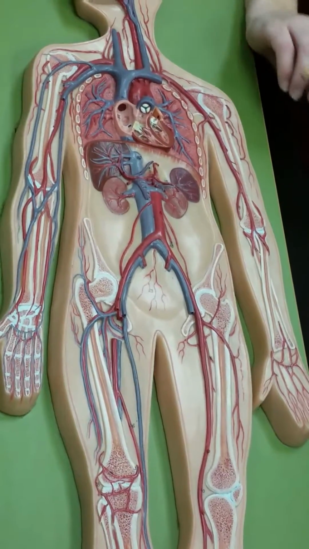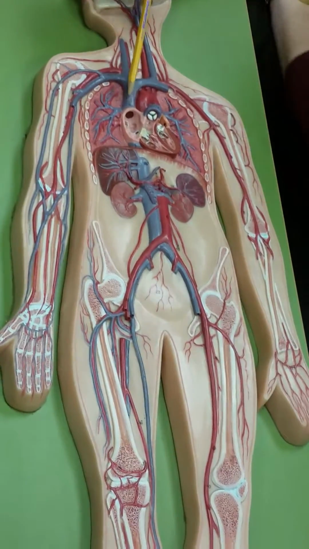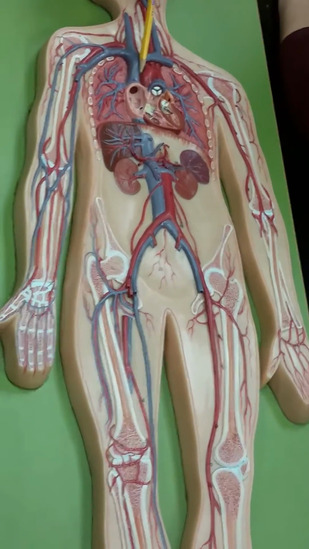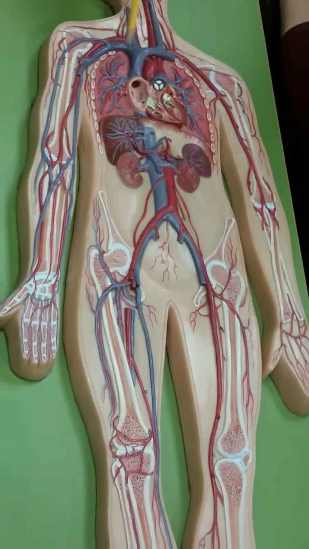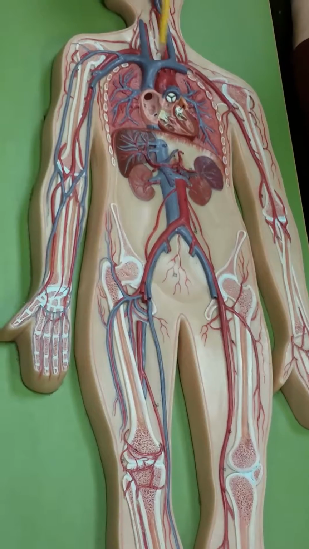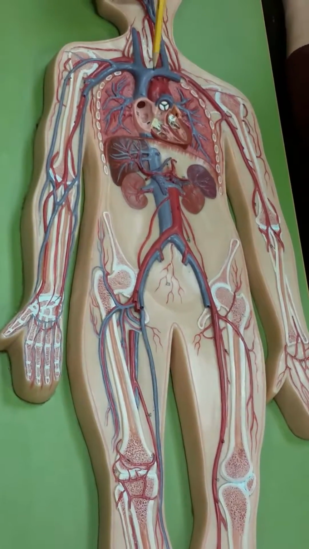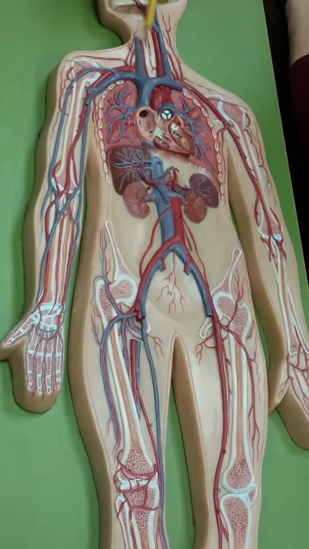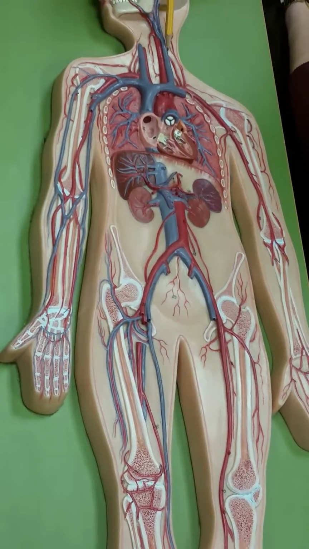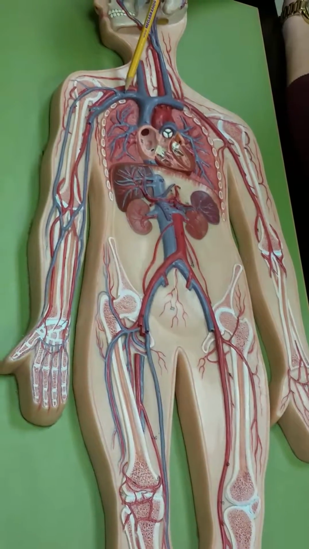Okay, now we're going to do your systemic veins, so everything's going to be in the brighter blue. This is your superior vena cava. Down here would be your inferior vena cava. Okay, superior vena cava splits and becomes the brachiocephalic veins. There's a small one on this side and a larger one over here. As it goes towards the head, these are your internal jugular veins. And from the arm, these are your subclavian veins.